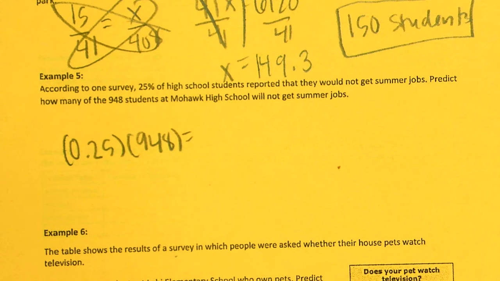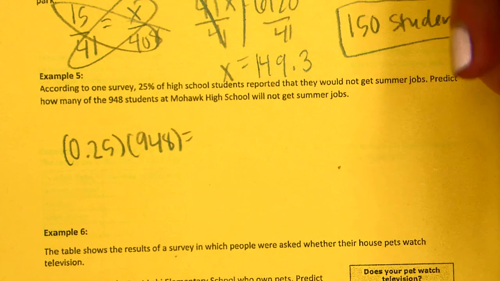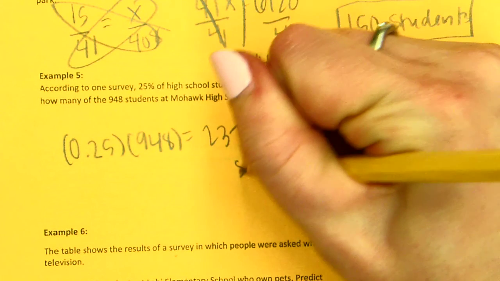That will tell me how many students out of 948 would not get a summer job. And I'm typing in the wrong thing over and over again. Okay, so it'd be about 237 students.